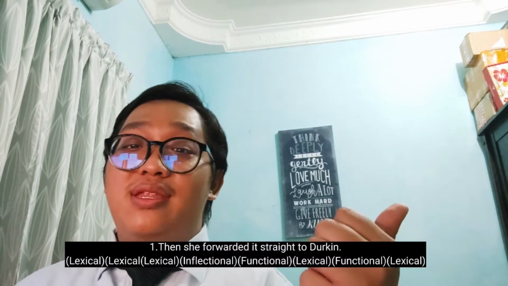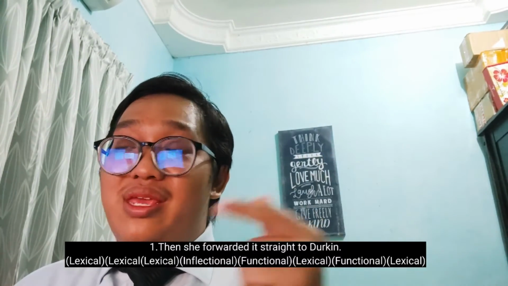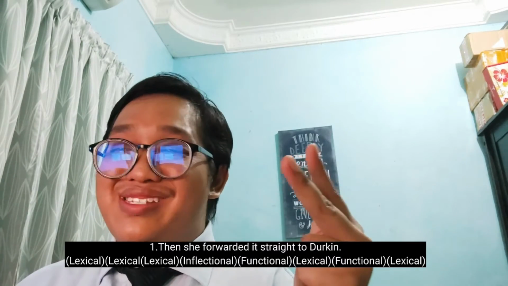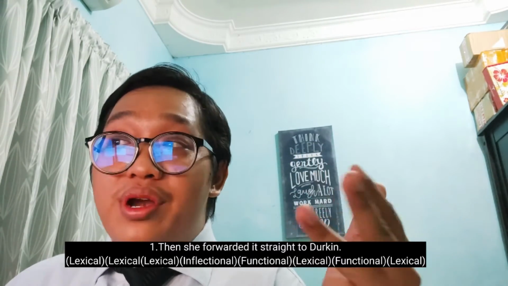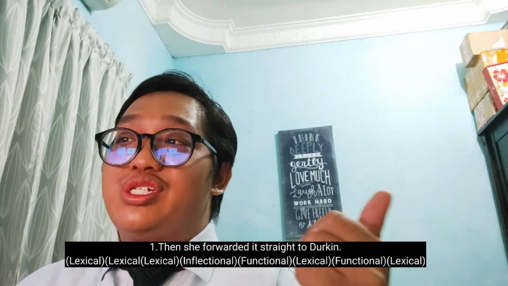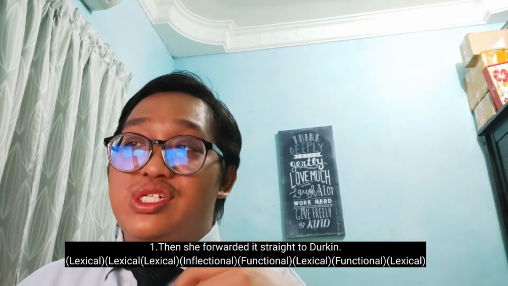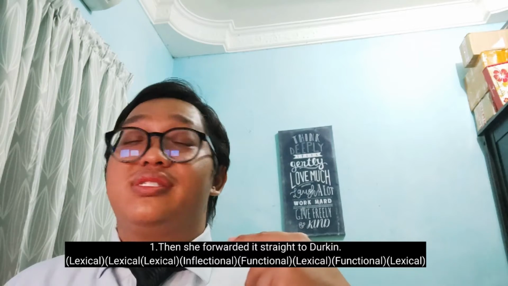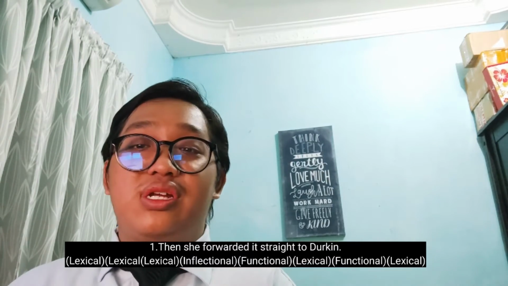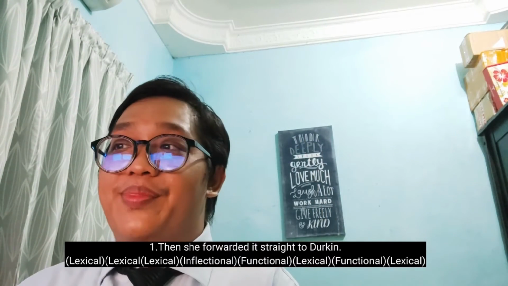I am going to present word by word based on 2 sentences that we have found in this article. The first sentence is: then she forwarded it straight to Durkin. Then is lexical. She is lexical. Forward is lexical. Forwarded, the ed is inflectional. It is functional. Straight is lexical. To is functional, and Durkin is lexical.